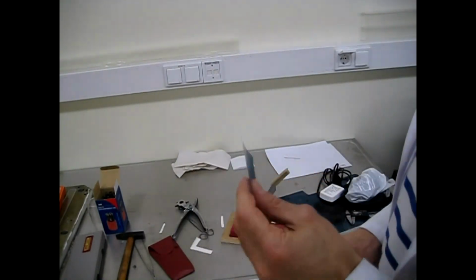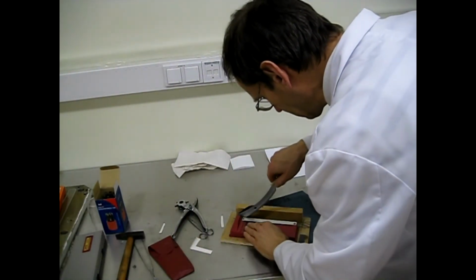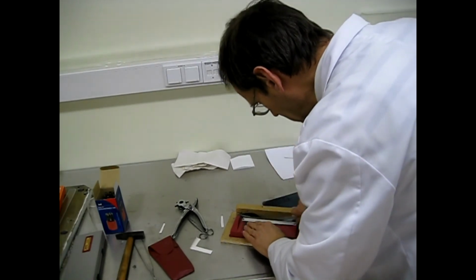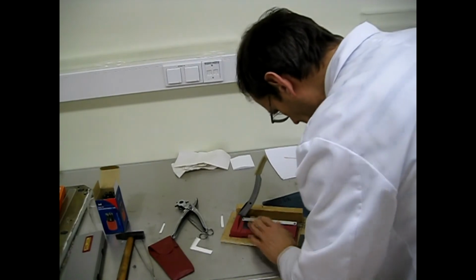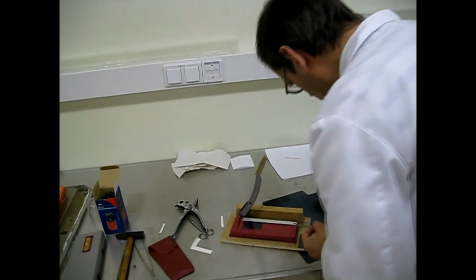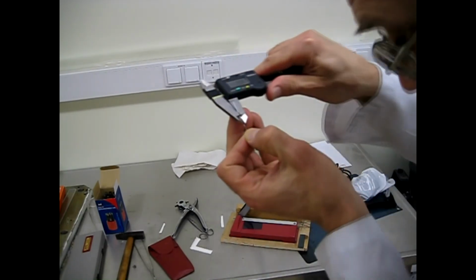And I will show you how easy it is to make the presented device in every radiotherapy department without any special instruments. You need a piece of fluoroscopic film, scissors, and a precise caliper. First step is to cut off a strip of 1 millimeter width.